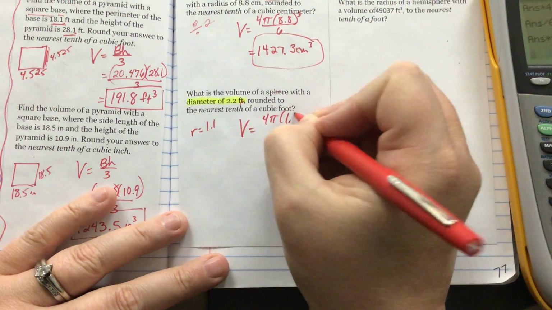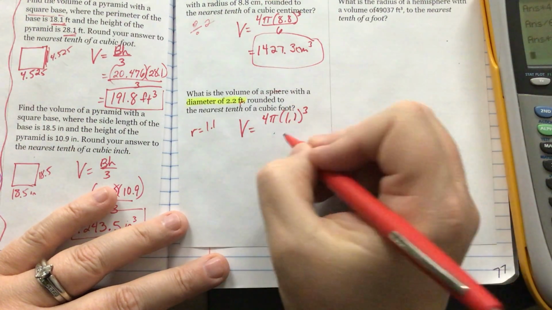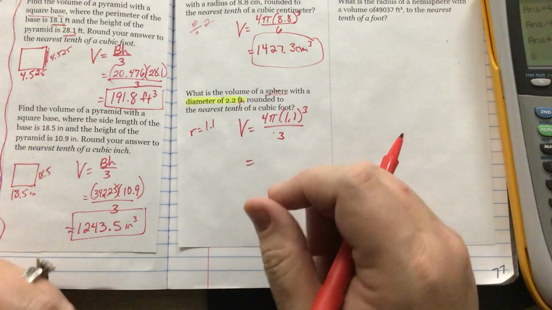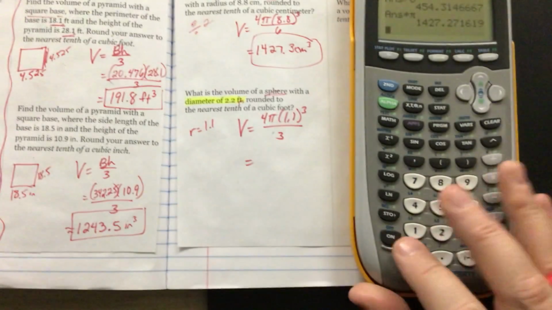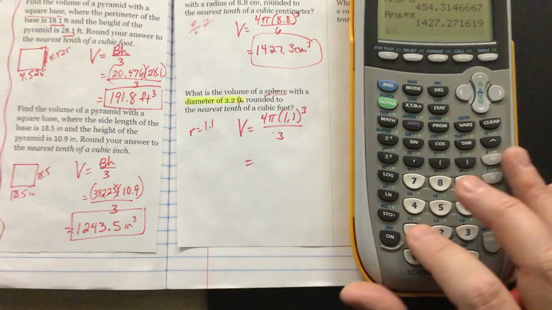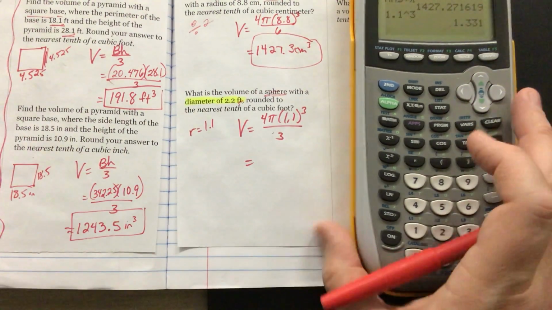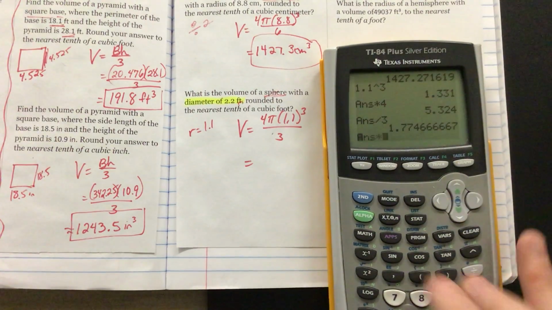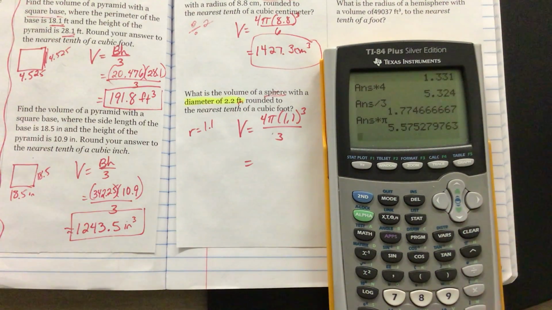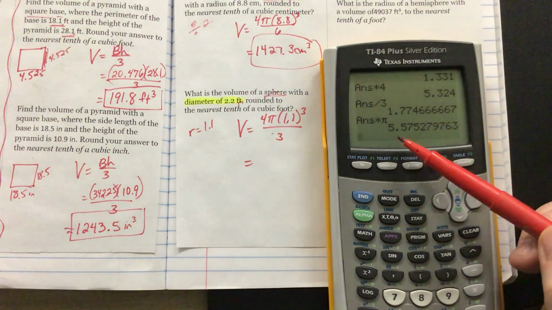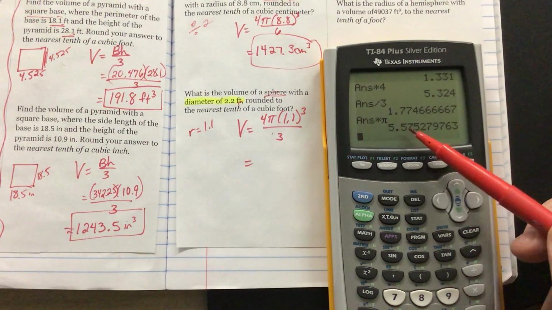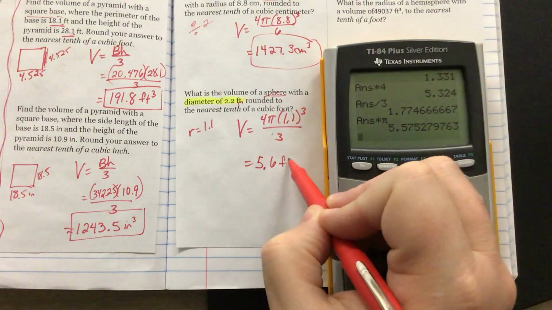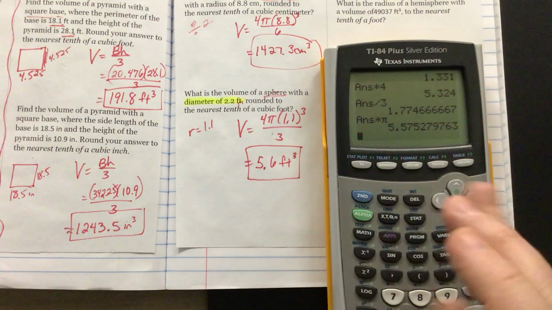4 pi r cubed, so 1.1 cubed, and then divide it by 3 because it is a regular sphere. It's not a hemisphere this time. So if I take my calculator and do 1.1 to the third, take that times 4, divide it by 3, and then multiply it by pi, and round to the nearest tenth, I get 5.6. So 5.6 cubic feet.